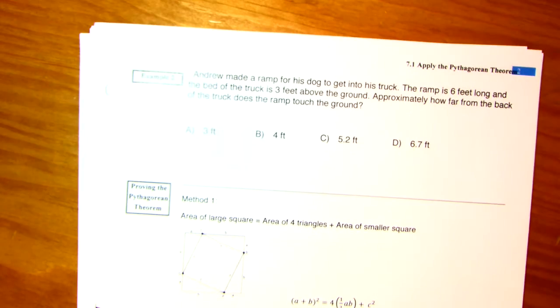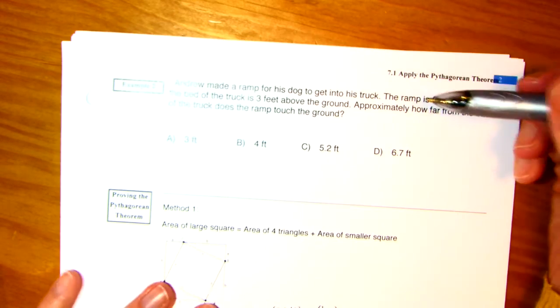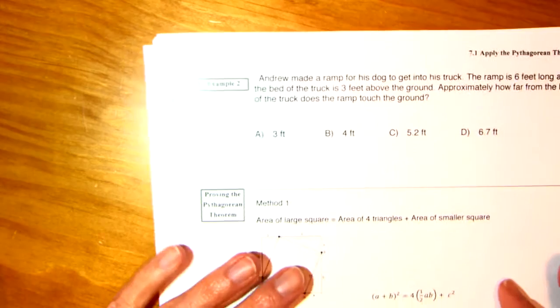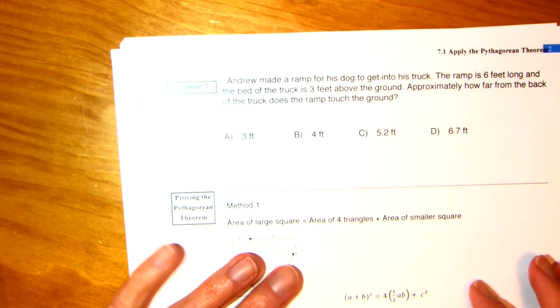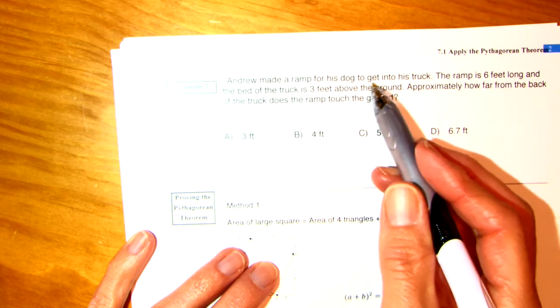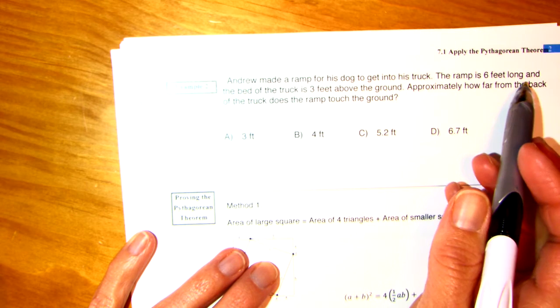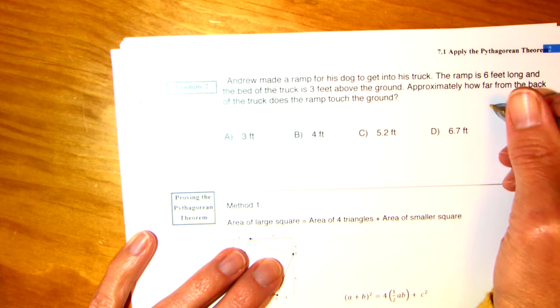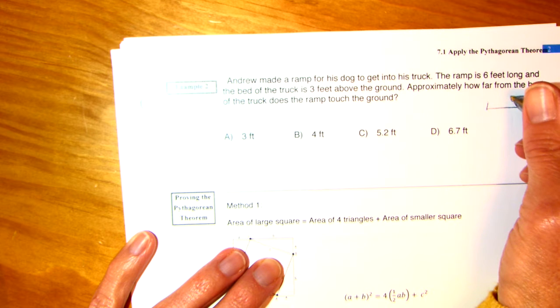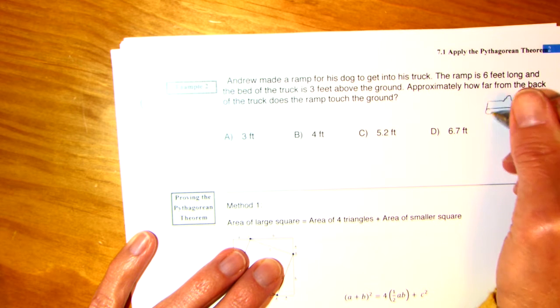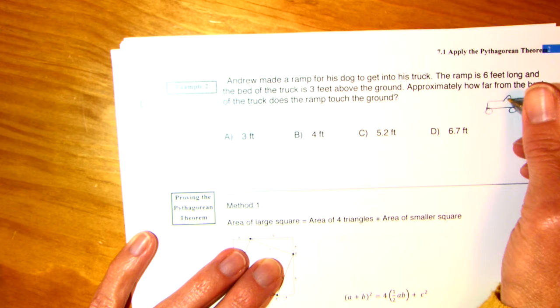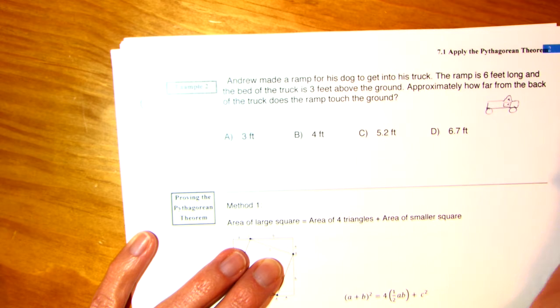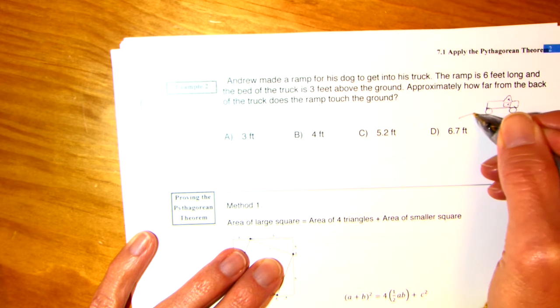Ooh. Andrew made a ramp. Should have changed this and put Alex. In any case, Andrew made a ramp for his dog to get into his truck. The ramp is 6 feet long. All right, so let's draw a little truck here. Okay, excuse my drawing. Okay, and we need a ramp.